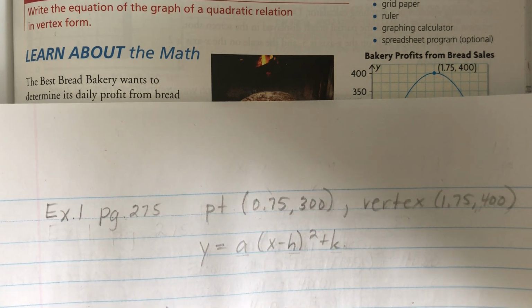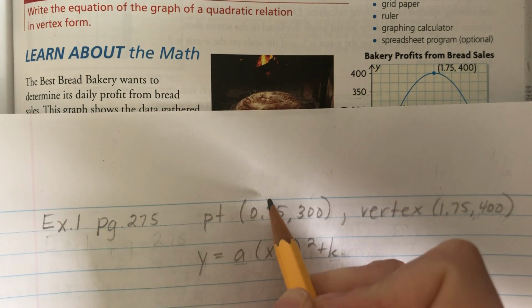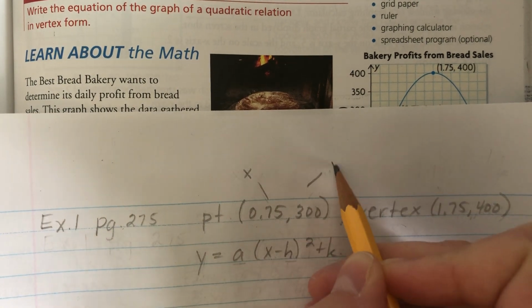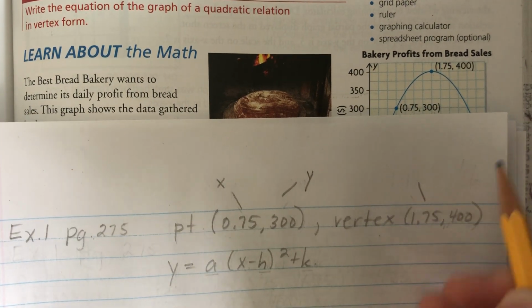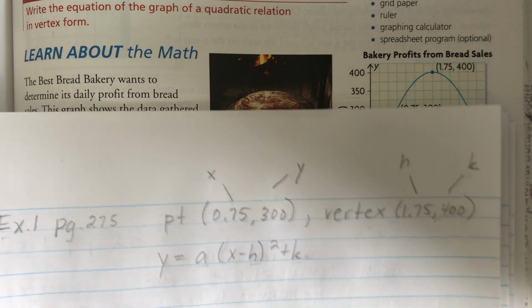This is very similar to what we did with the factored form, except in the factored form, we subbed in the zeros and the point. But here, since we're writing it in vertex form, we're going to sub in the vertex and the point. So the point has coordinates x, y. The vertex coordinates are labeled h and k.